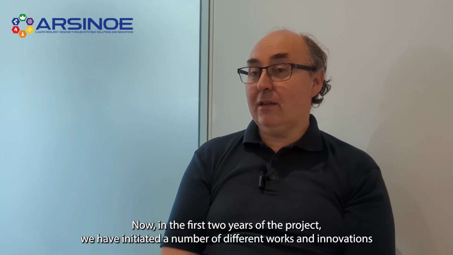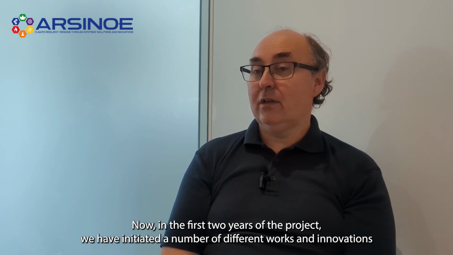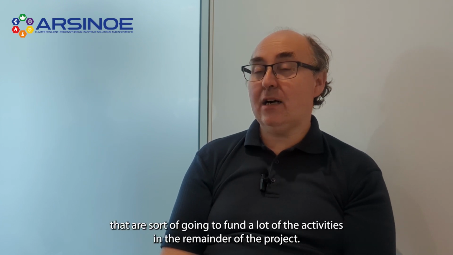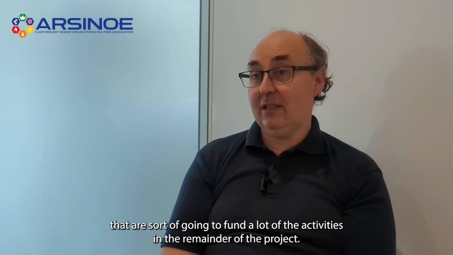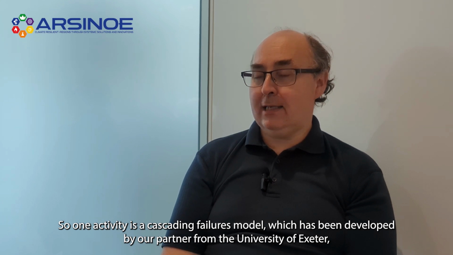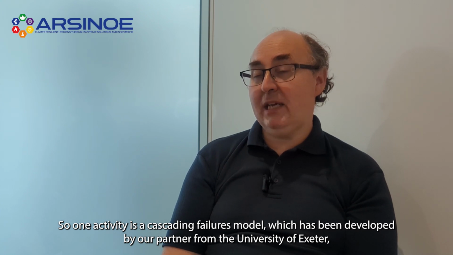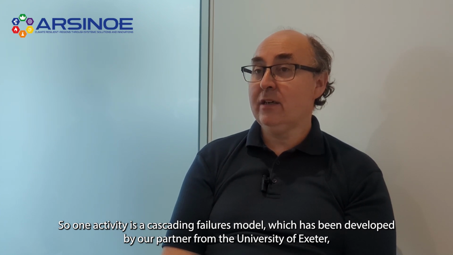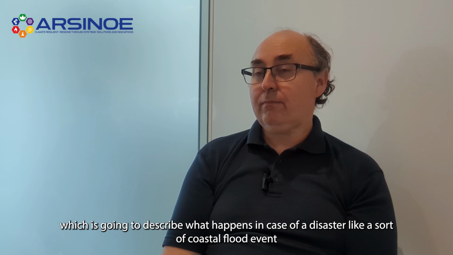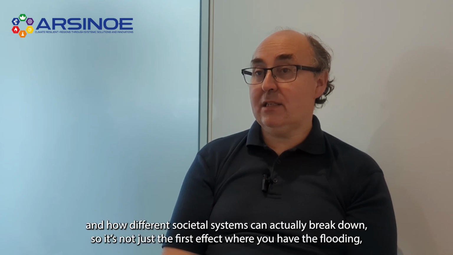Now, in the first 2 years of the project, we have initiated a number of different works and innovations that are going to found, you could say, a lot of the activities in the remainder of the project. So one activity is a cascading failures model, which has been developed by our partners from the University of Exeter, which is going to describe what happens in case of disaster, like a coastal flood event, and how different societal systems can actually break down.